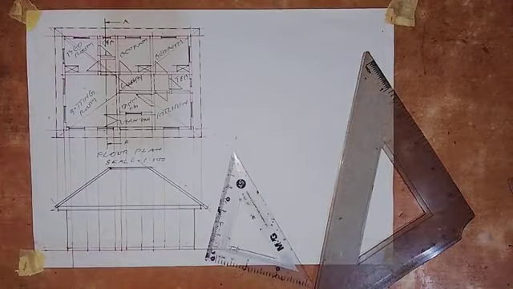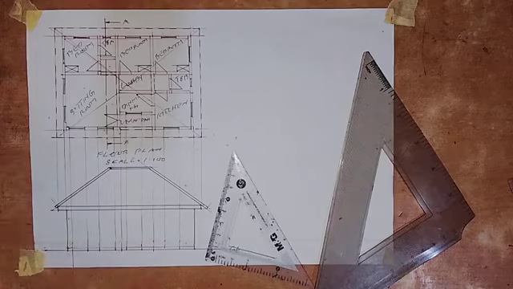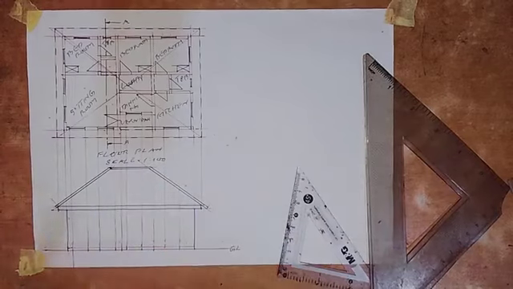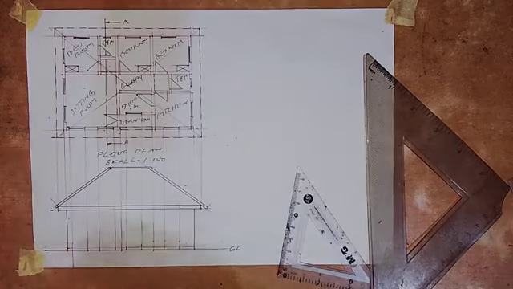So the height of the door is 2100, 2100 by 100, so that would be 21. Okay, that will be 21. So the beam will be a little bit above the window, that is, the bottom part of the beam will be a little bit above the window.